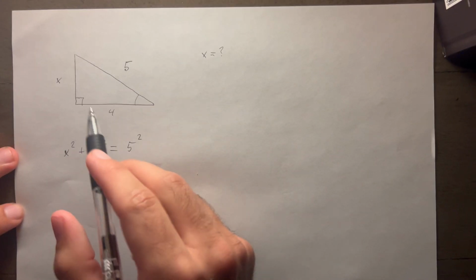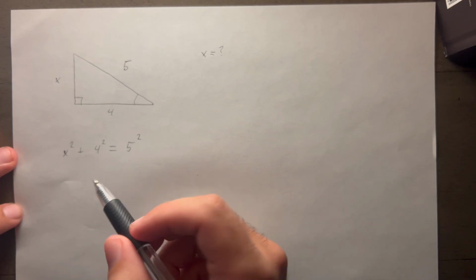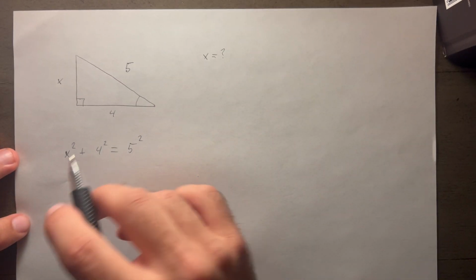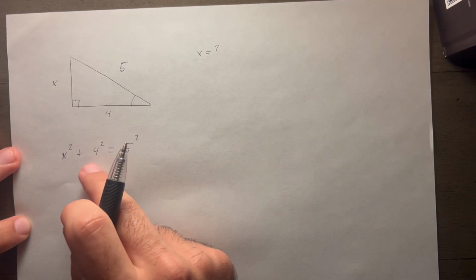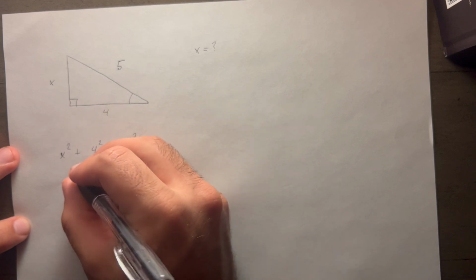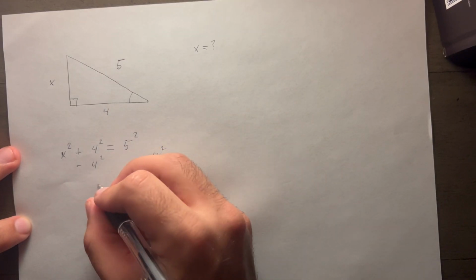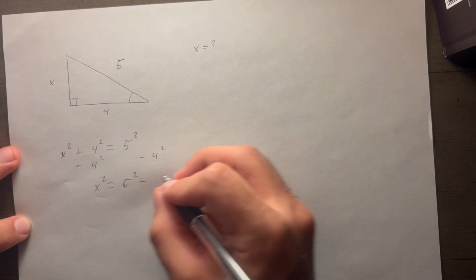So now we go, okay, how do we solve this? Now, it's fairly simple. You just do the algebra. Now, ignoring the squares for now, we're just adding this term right here. So we're just going to subtract this from both sides. So now we got x squared equals 5 squared minus 4 squared.